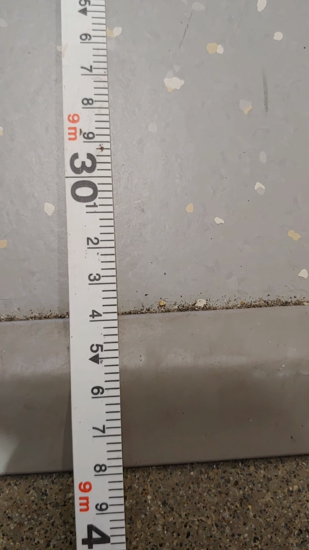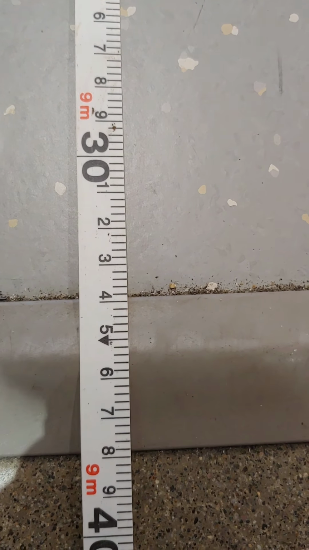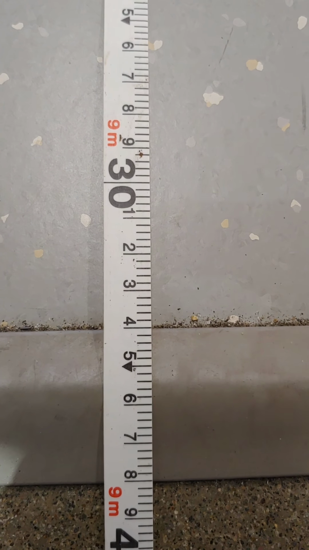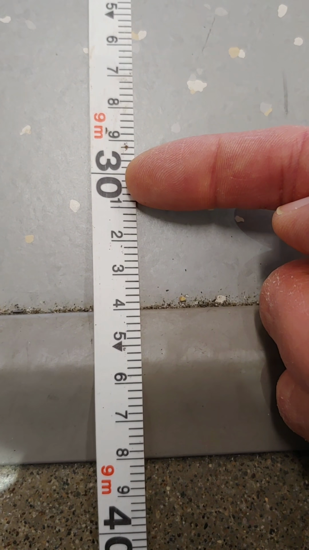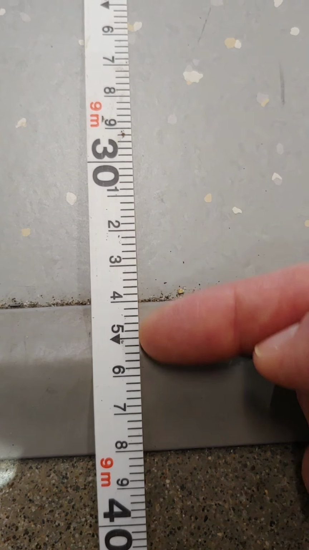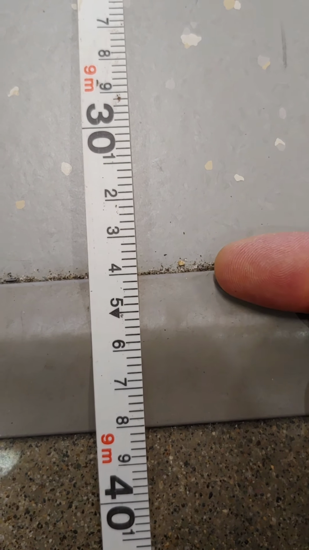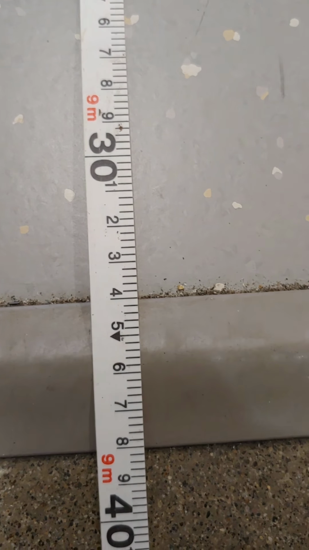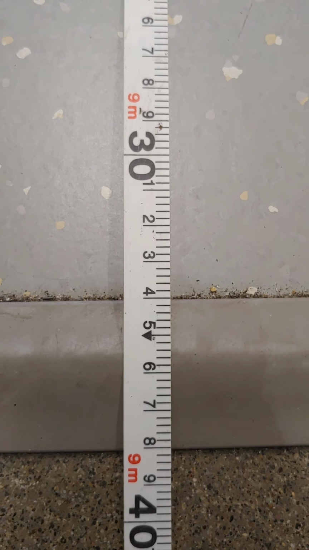You can see there on the measuring tape what you would write down as that possible measurement. This part here says 9 meters. This would be 9 meters 30 centimeters. Here would be 9 meters and 40 centimeters, right? So you can approximate where you think that point is right there. That's the length of the room.